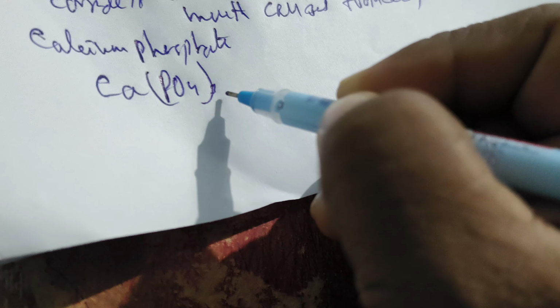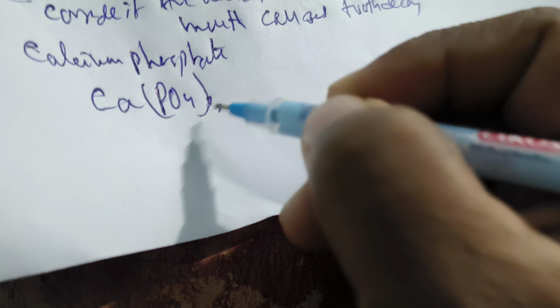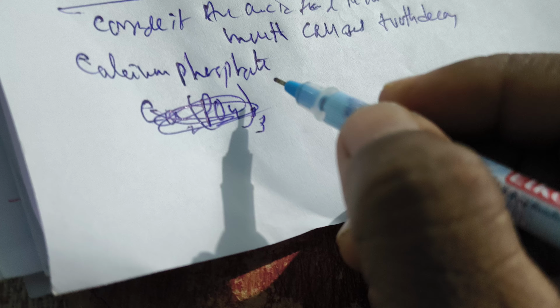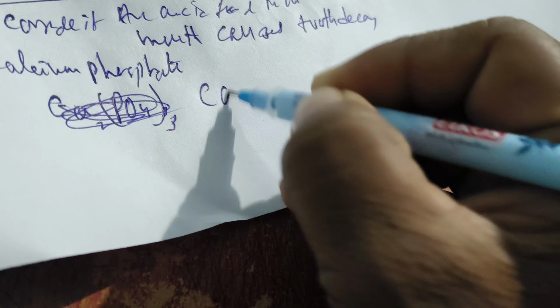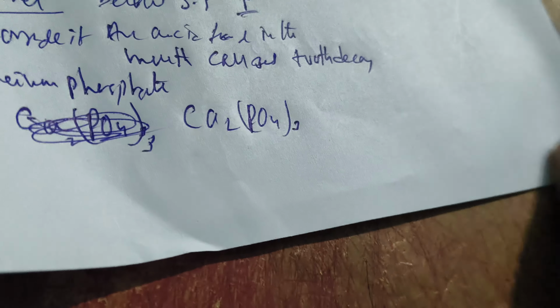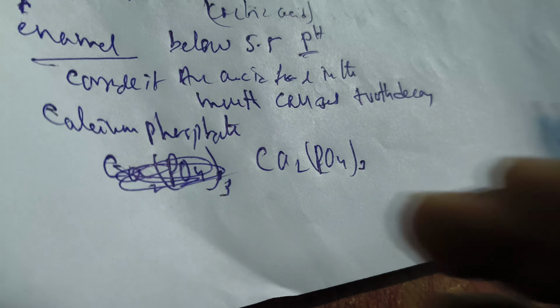Calcium phosphate, Ca3(PO4)2. So the strongest material in our body is enamel.